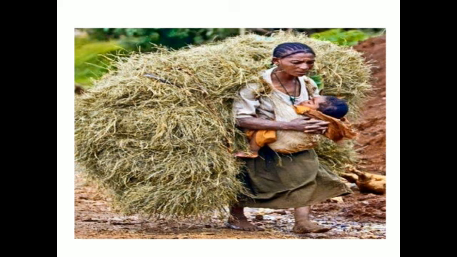Can you see a picture over here? What is she doing? What is this mother doing? Yes, the mother is holding her baby in her hands and she is walking. Can you say something more about this picture? Yes, she is a hard-working woman, right?